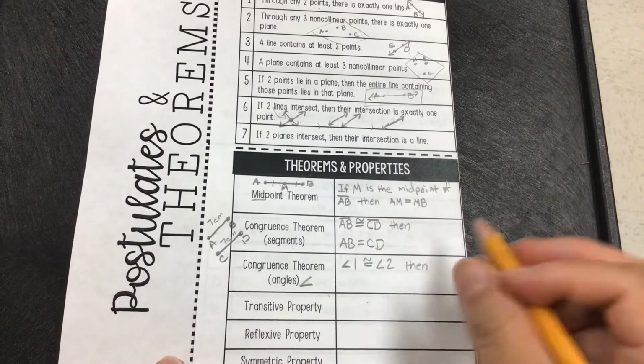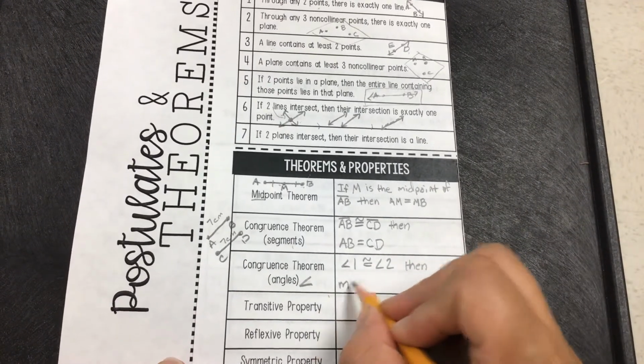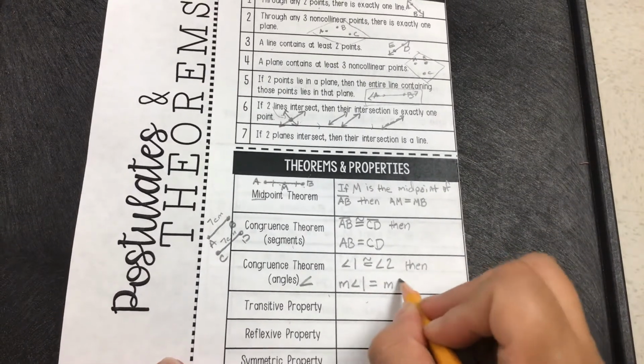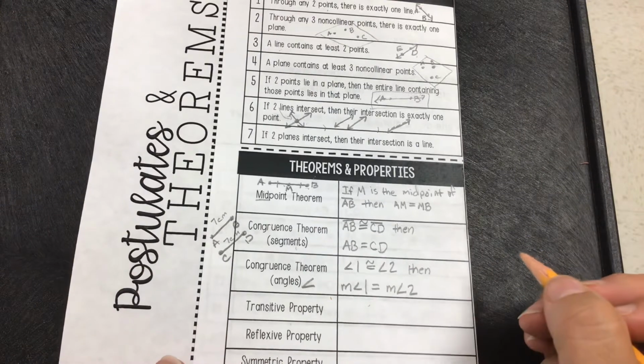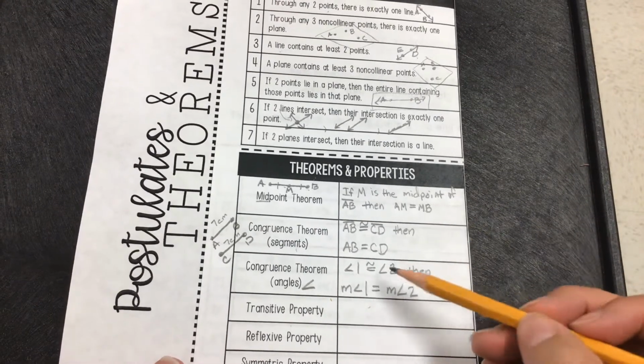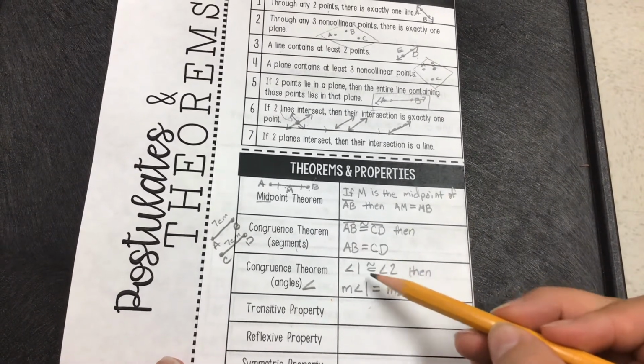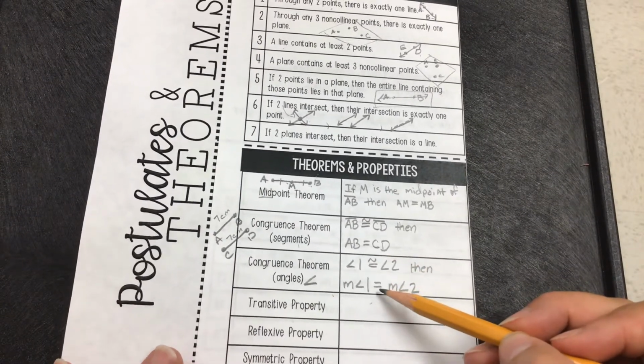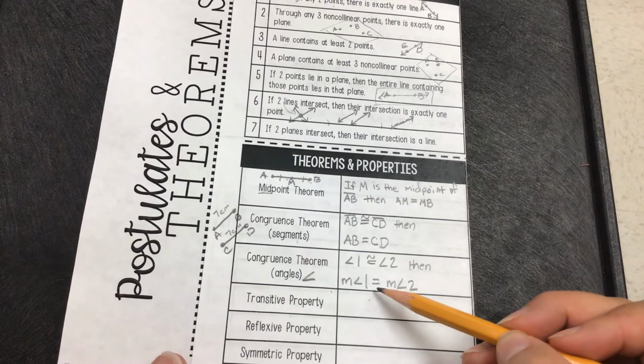Then, that means that the measurement of that angle 1 is equal to the measurement of that angle 2. So similarly, they're talking about the picture of the two angles is the same. That means that their measurement has to be the same.